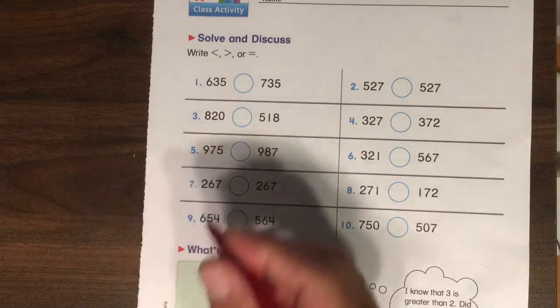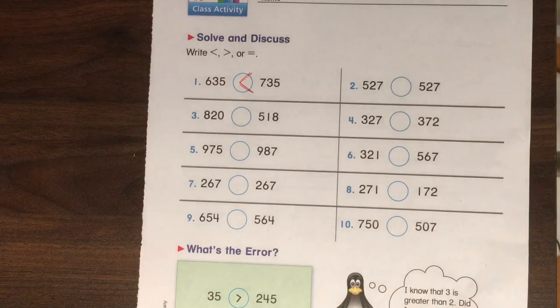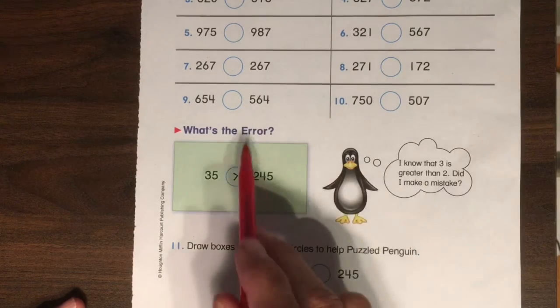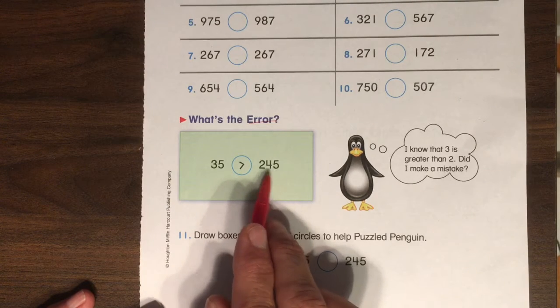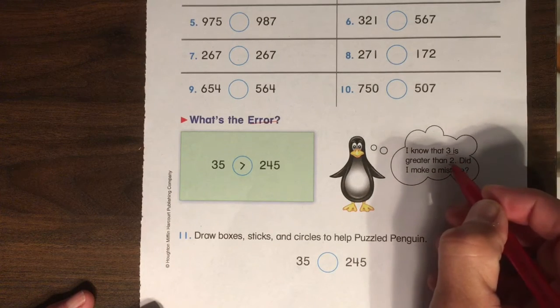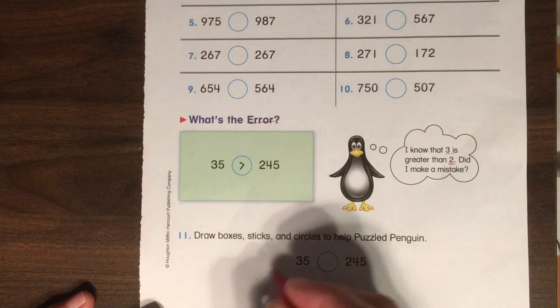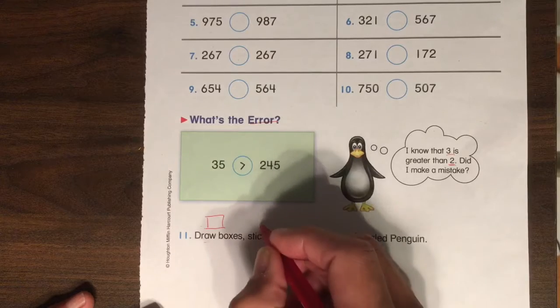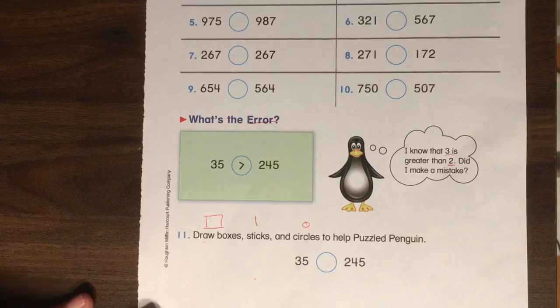635, 735, my hundreds are different. 7 is more than 6, so that gets you started. What's his error down here? 35 is greater than 245. He's saying that 3 is greater than 2, but what you want to do is correct him and then maybe put a sentence here, or it says draw boxes, sticks, and circles. What that means is those hundreds, tens, and ones to help him out. So I'll let you try to do that on your own.